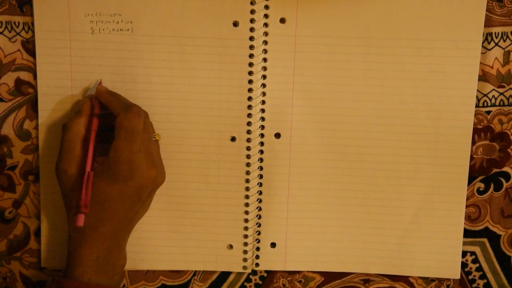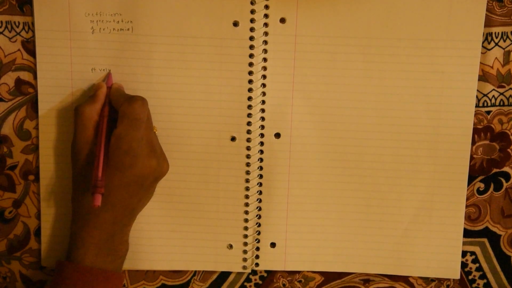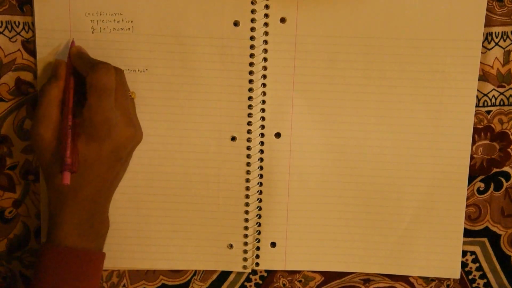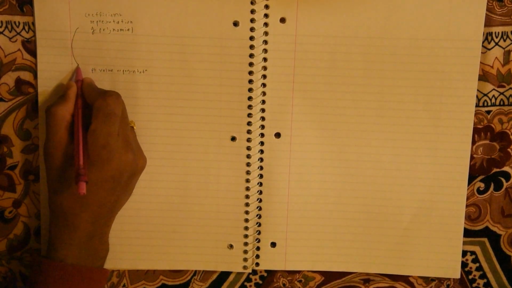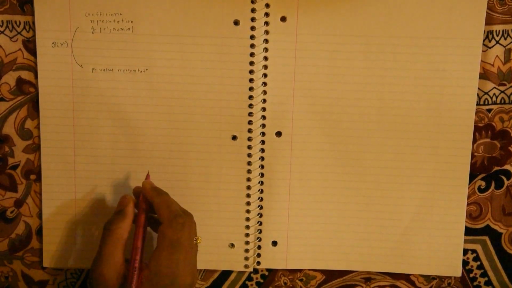If you convert the coefficient representation of a polynomial into the point value representation, this conversion takes time of around theta of n square.